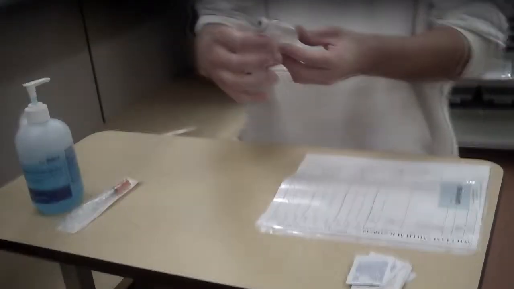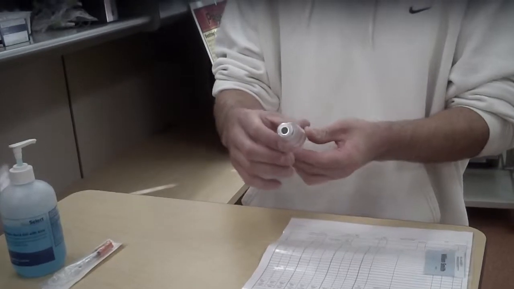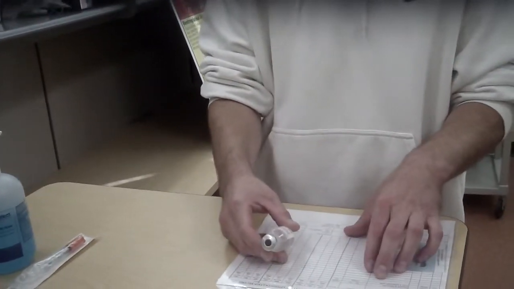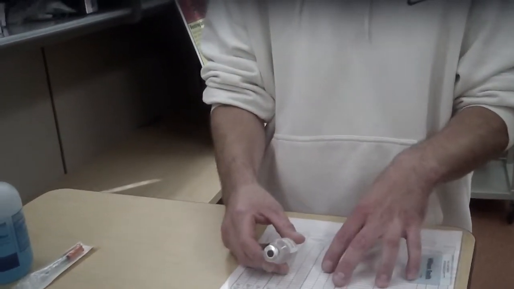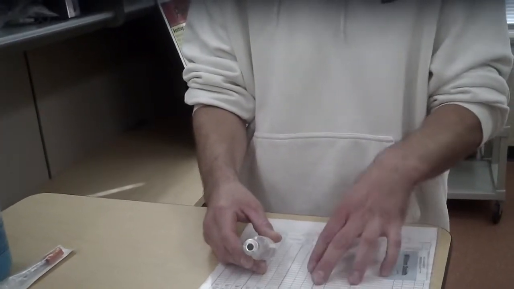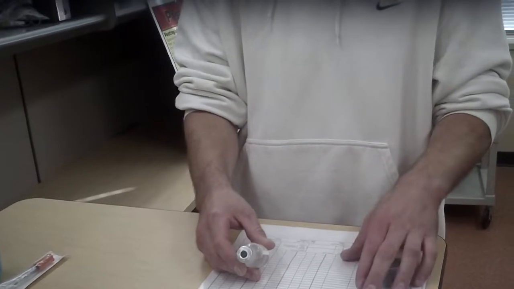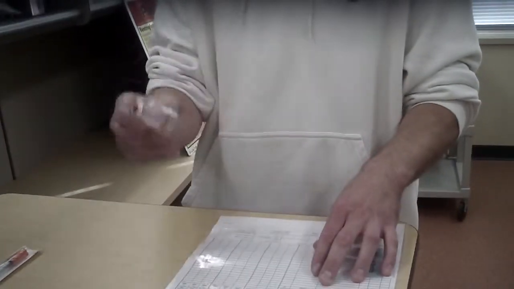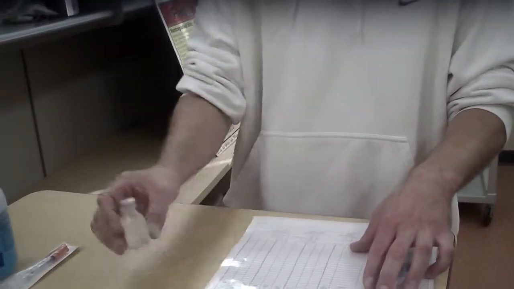I will then check the TB units up against my MAR to make sure it is everything that I want it to be. Expiration date is good. I have the time, which is today. I have the route ID. I have the amount, 5 units. I have the med, and I have my patient.